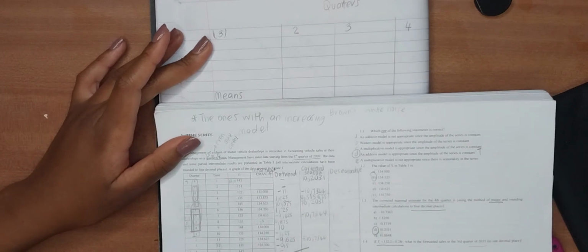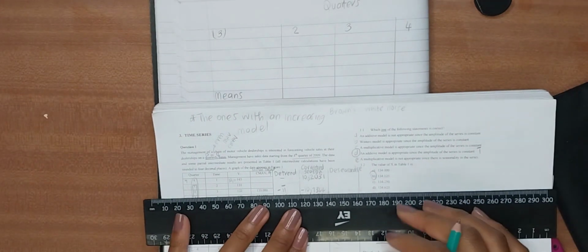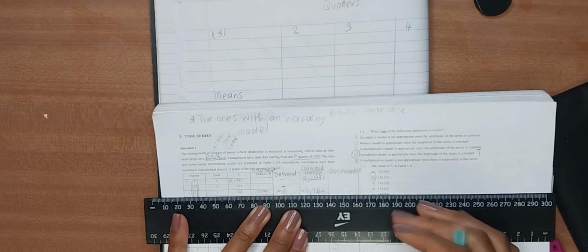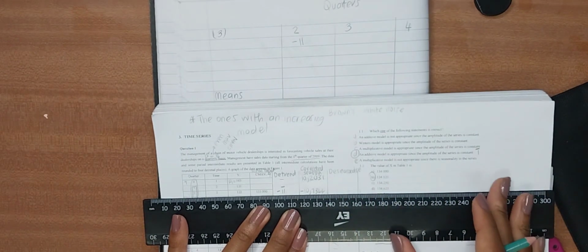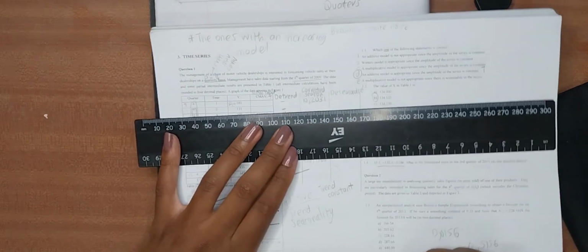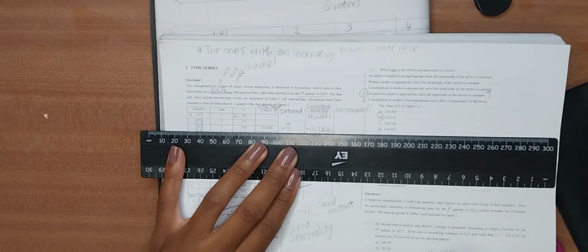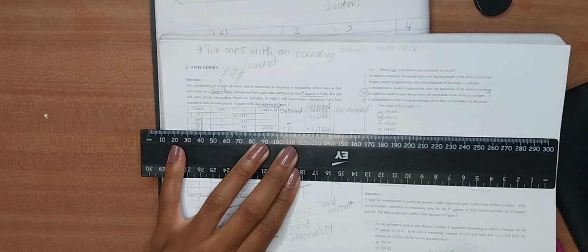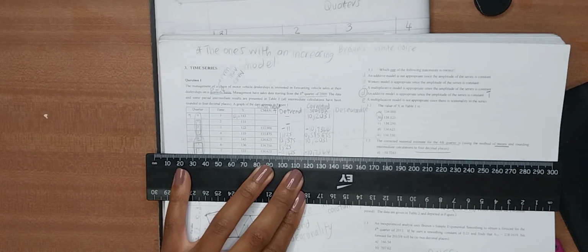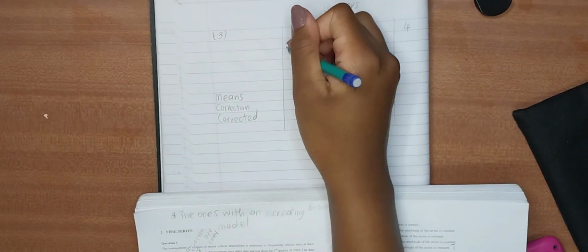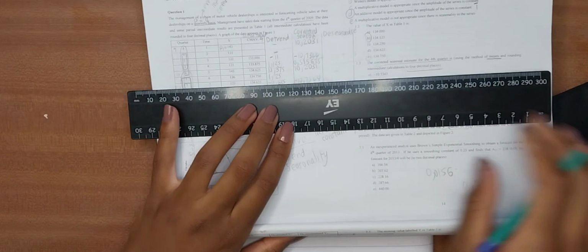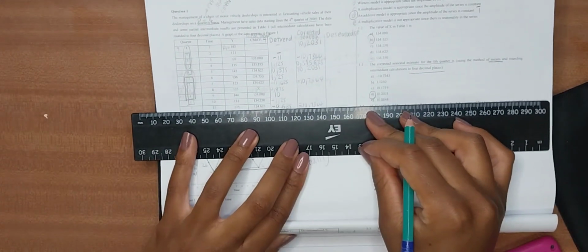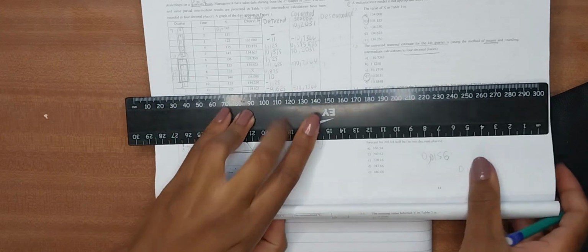You go to the table which was given to you, and let me use my ruler. You write your detrended data, right? So you'll have negative 11 for the second quarter. The first second quarter that we had as the first value is negative 11. Go to another second quarter: you have negative 11,625. Go to the next second quarter: negative 9,625.